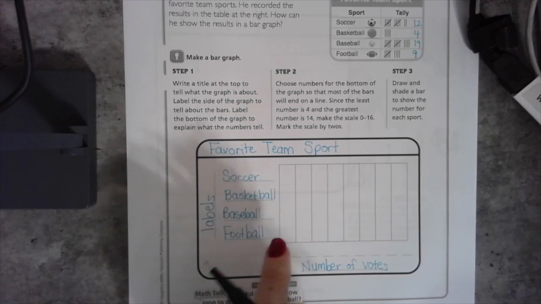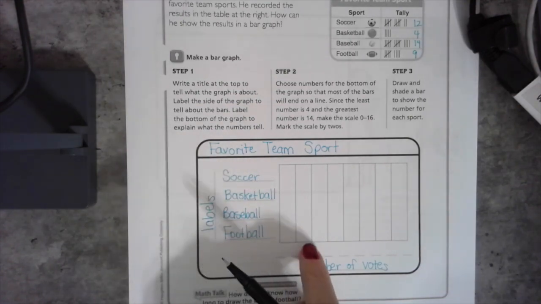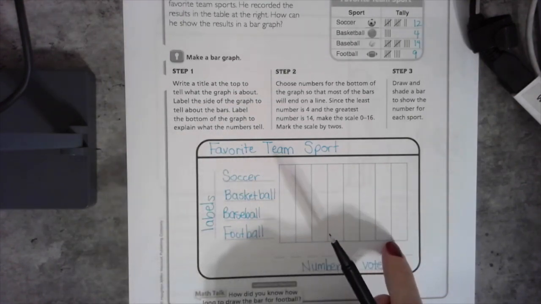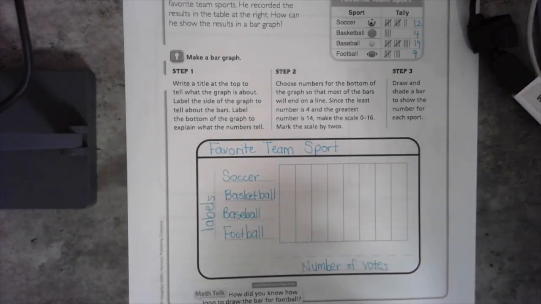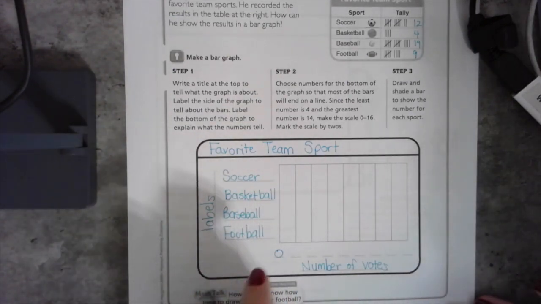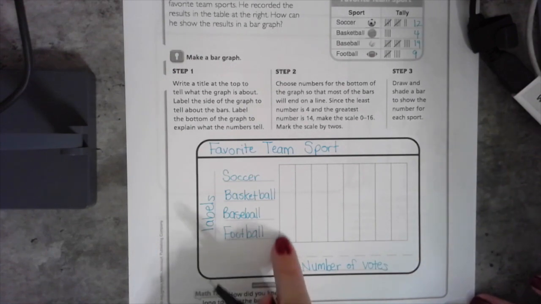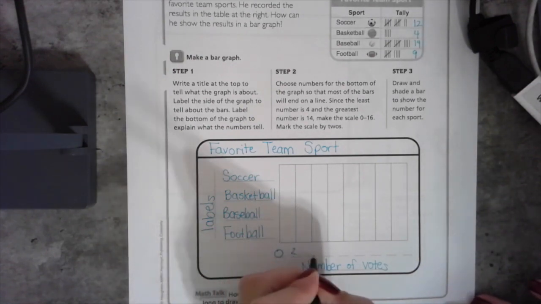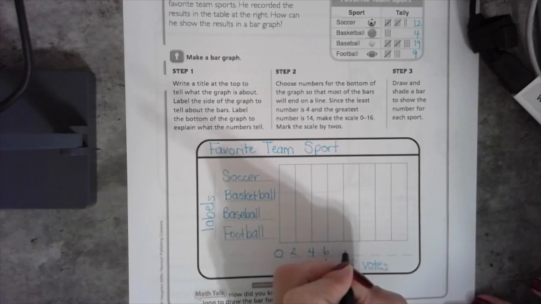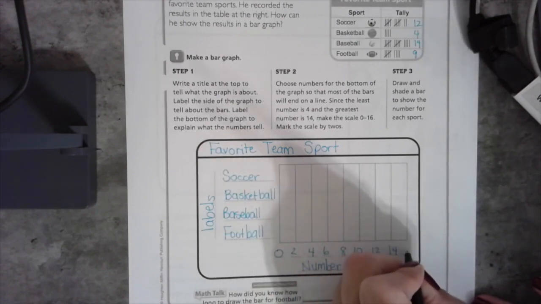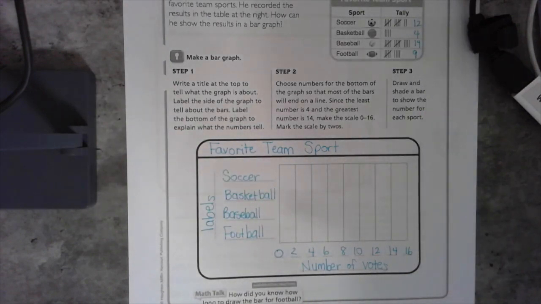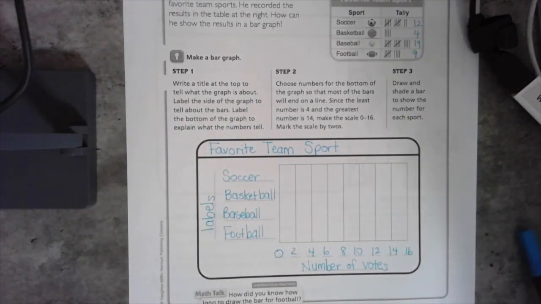So this would be 0, 2, 4, 6, 8, 10, 12, 14, 16. Yes, that will work. So 0 is here because this line is 0, 2, 4, 6, 8, 10, 12, 14, 16.